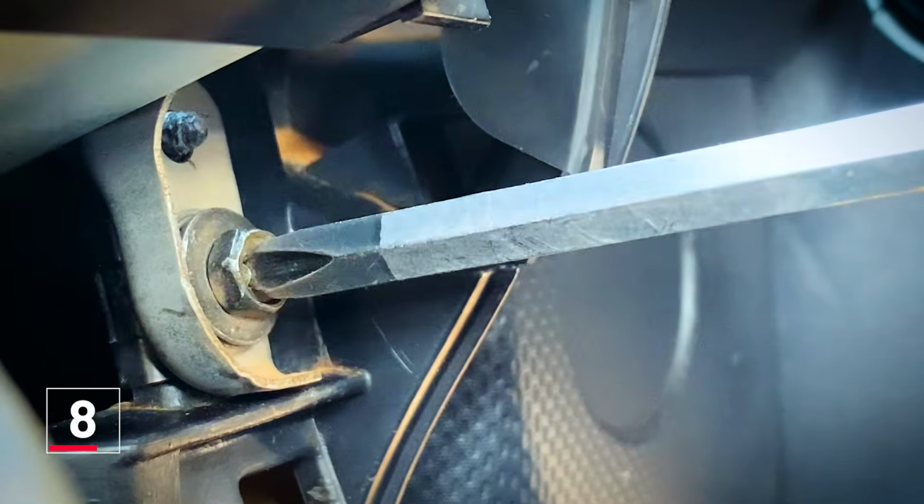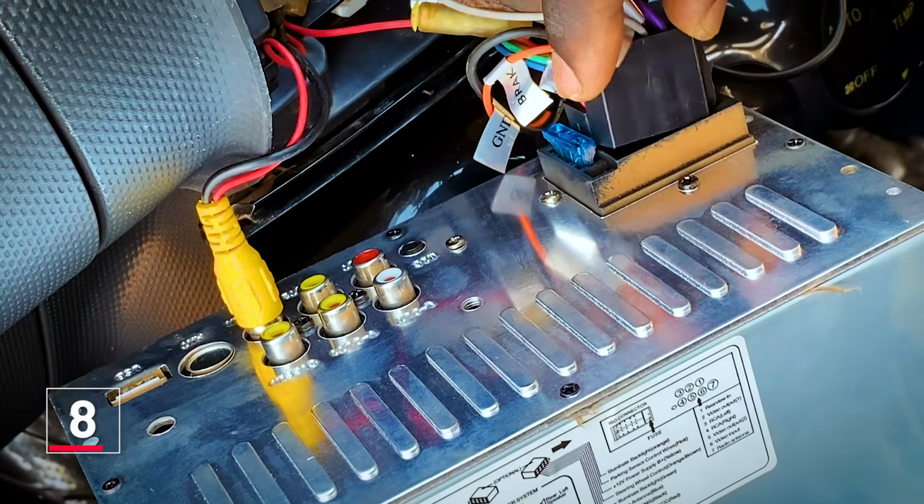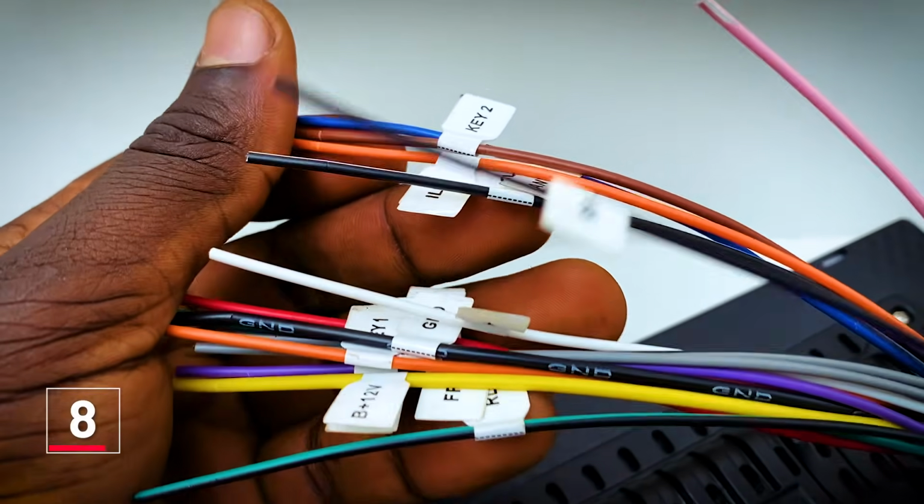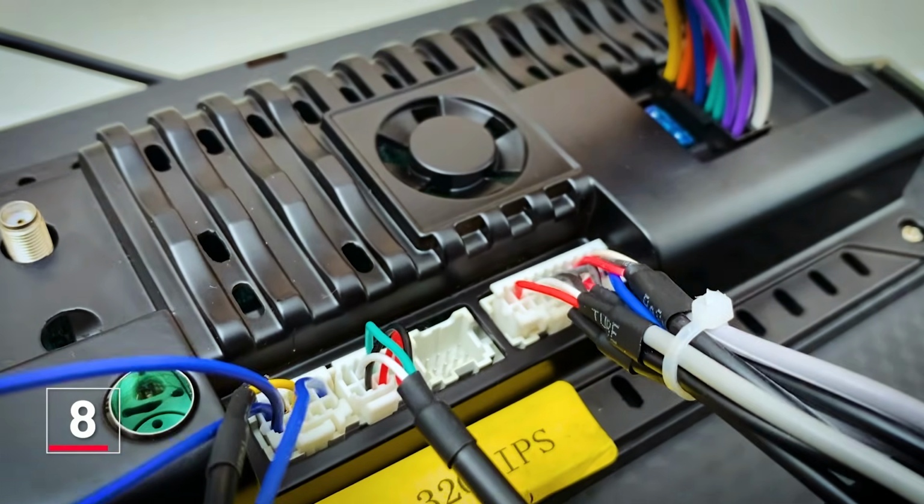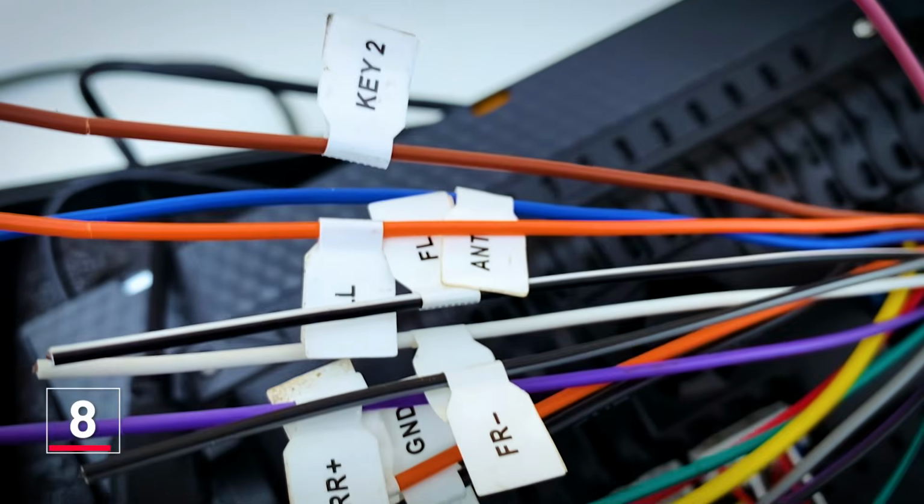But if you find out that it's only the radio heating up when you're driving at night, then that will show that there might be something wrong in the wiring of the car, and you will need to contact a technician as soon as possible to dig and find if there is a short circuit somewhere or if there are some open wires that are causing the problem.